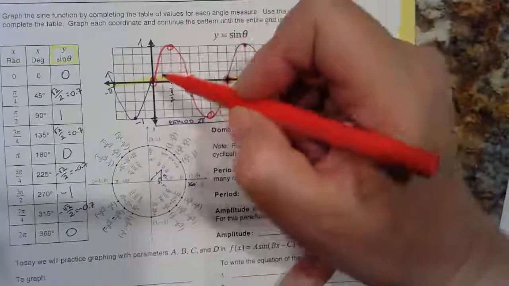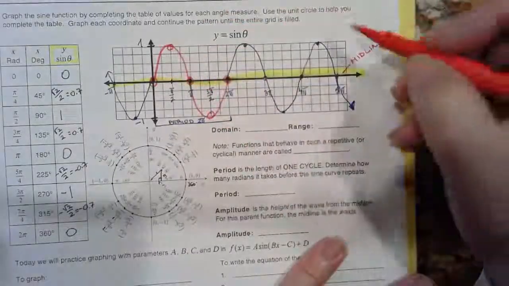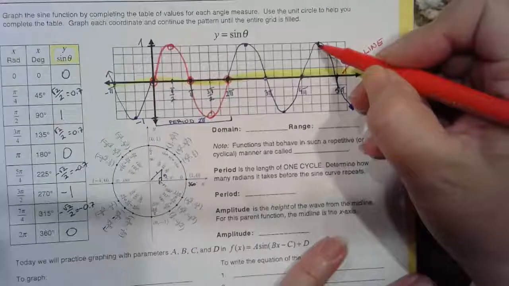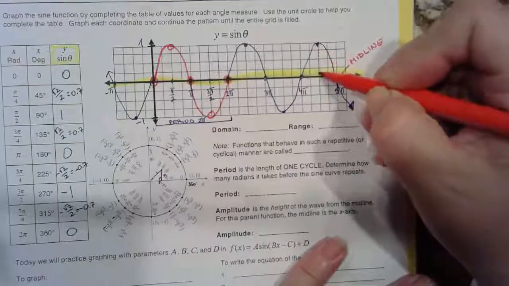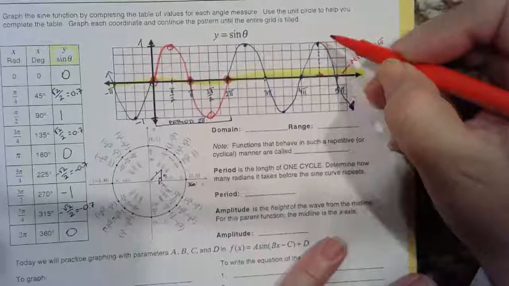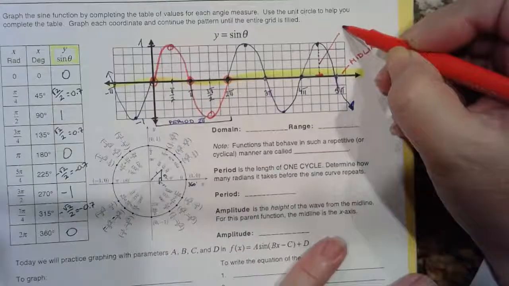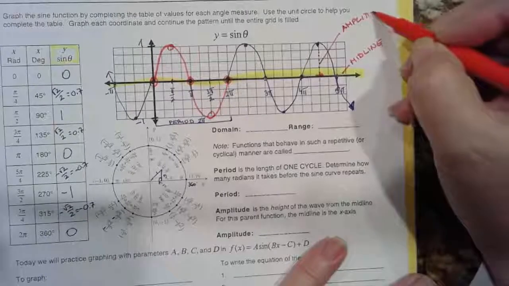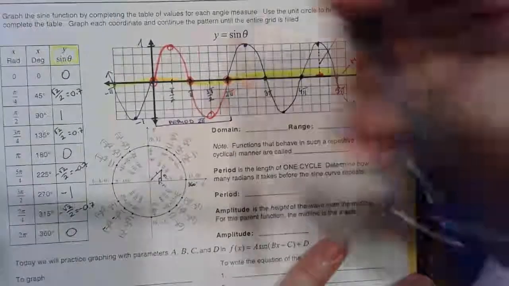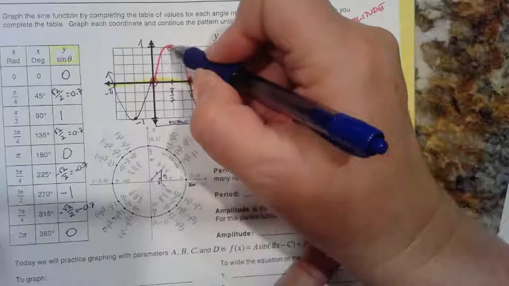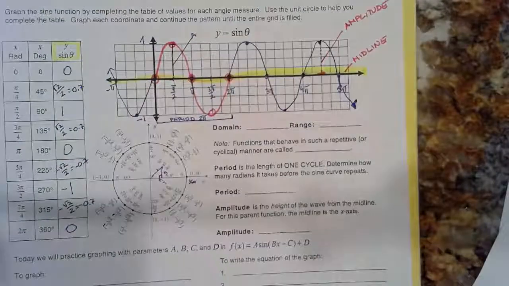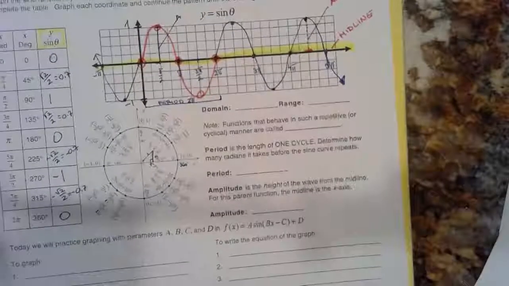And this part here, it doesn't matter where I do it, goes from midline to, it's called amplitude. If you look from here to here, this is your A. This is your amplitude.